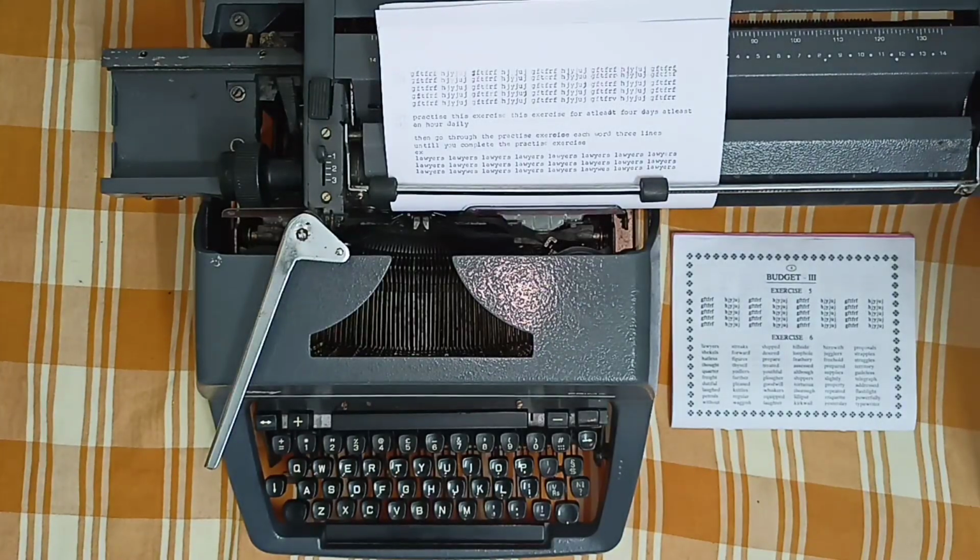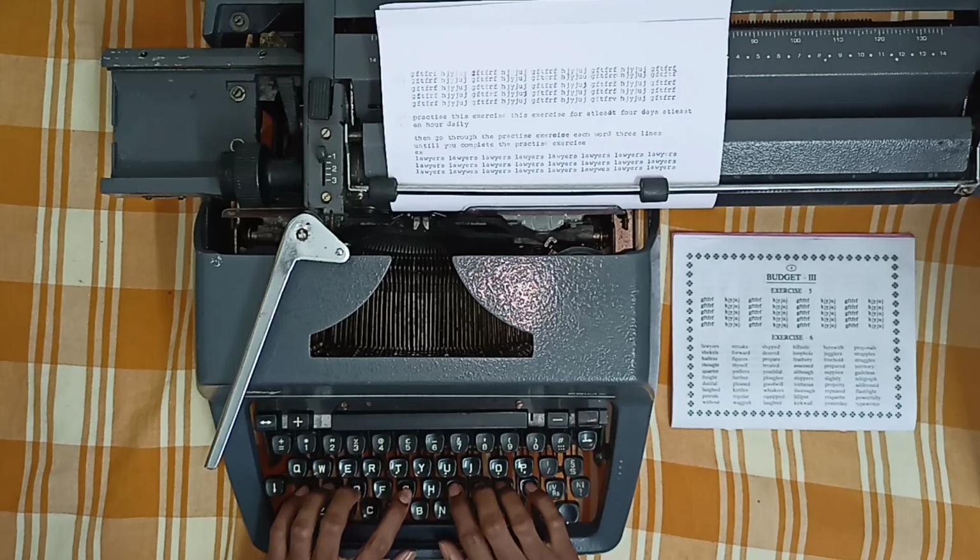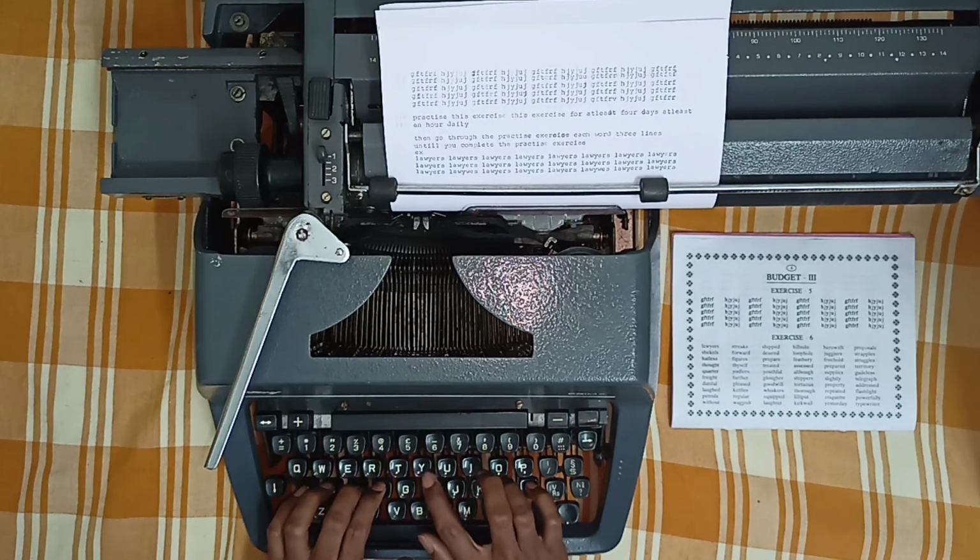Now we will be seeing the third exercise, which consists of the letters G over the fourth finger and then F over the fourth finger. This exercise consists of all the letters over the fourth finger. See, G, F, T, F, R, F, then space, H, J, Y, J, U, J. This is the exercise.